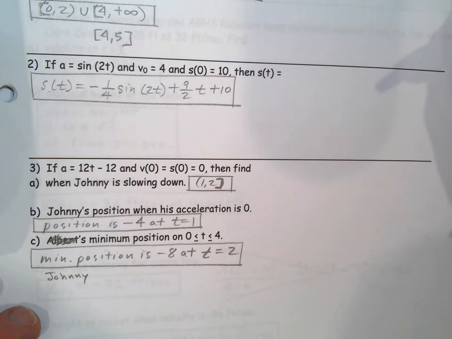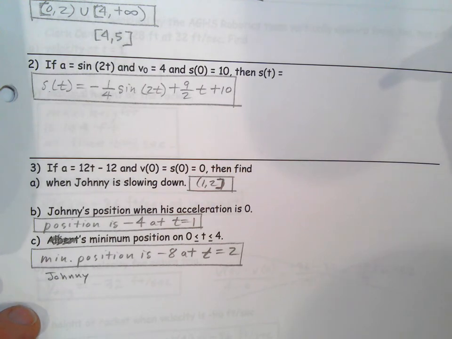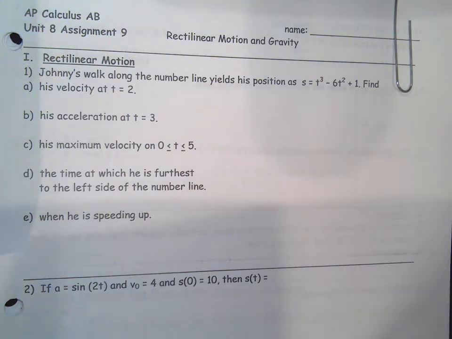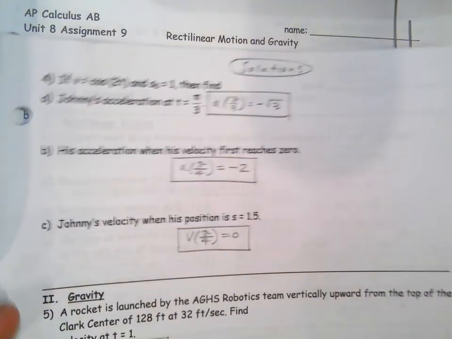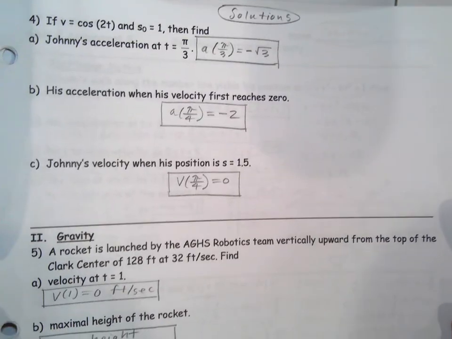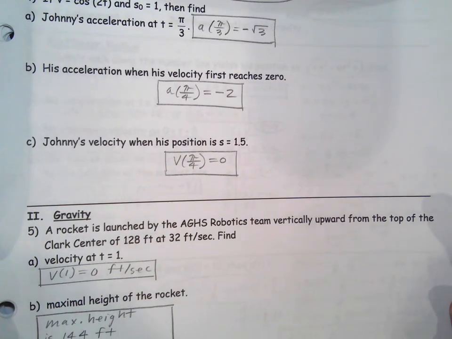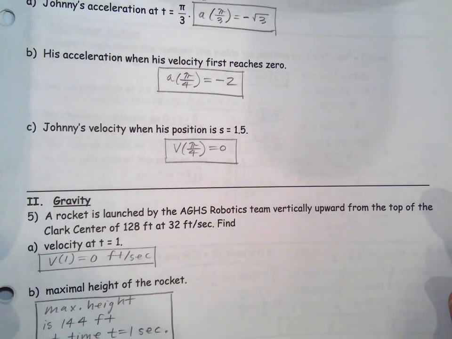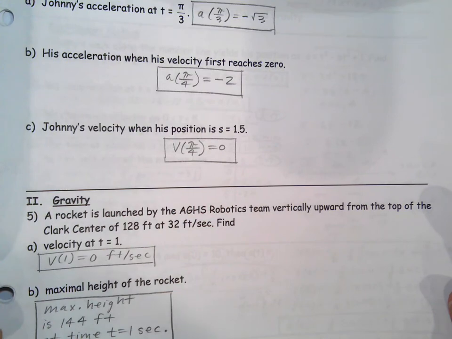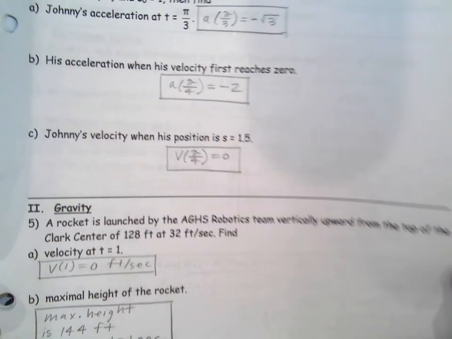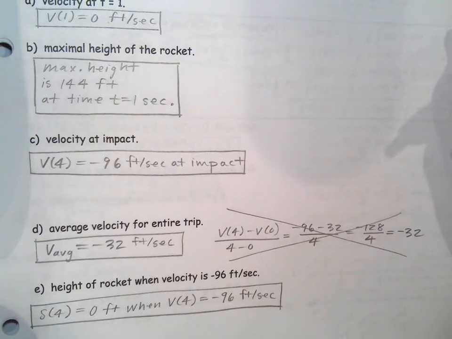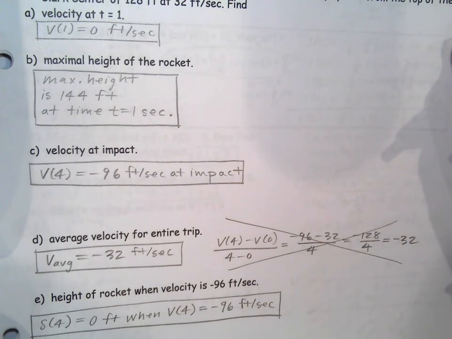Here's the other answers, just the answers. It's the back. Answers. Pause the video if you need to. Okay.